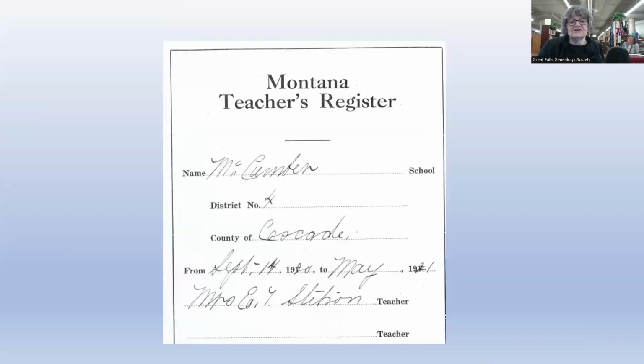Or teacher registers where you're looking and saying, can I find where my great grandpa actually attended? Maybe I find out that even though he thought he was a graduate, he never did graduate officially.